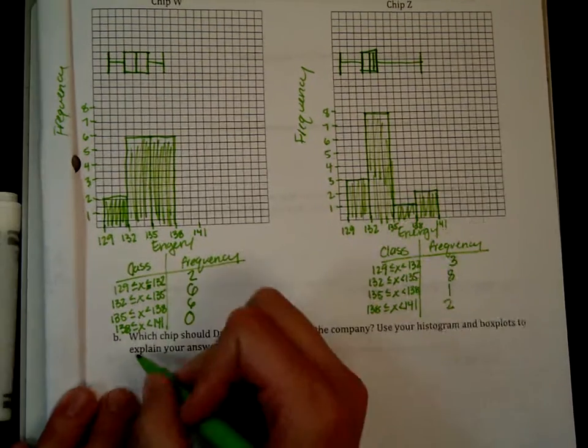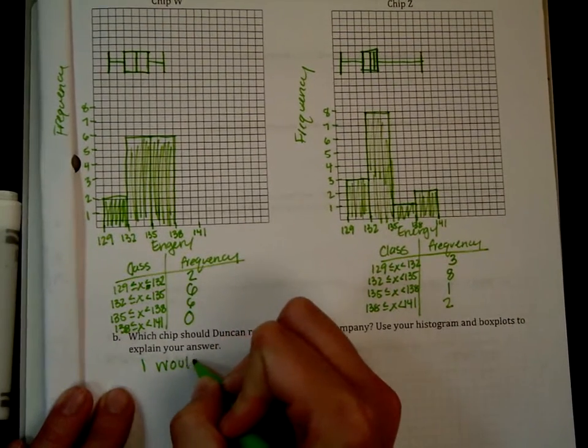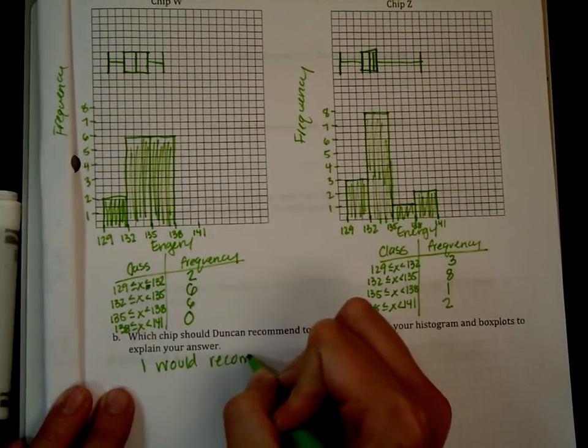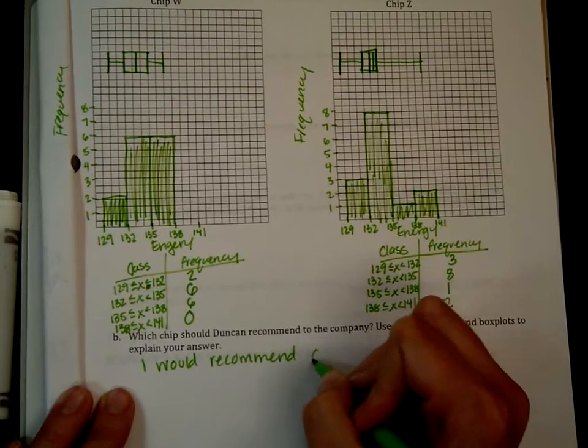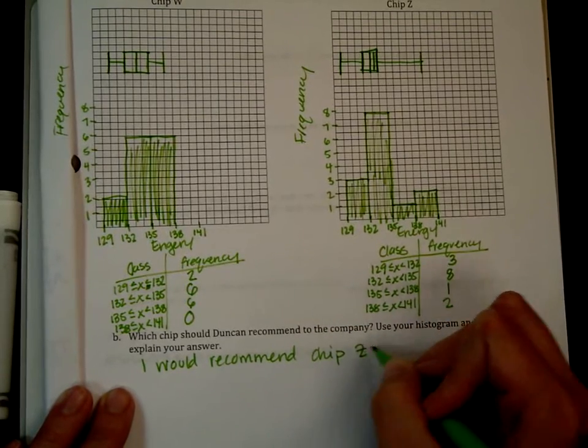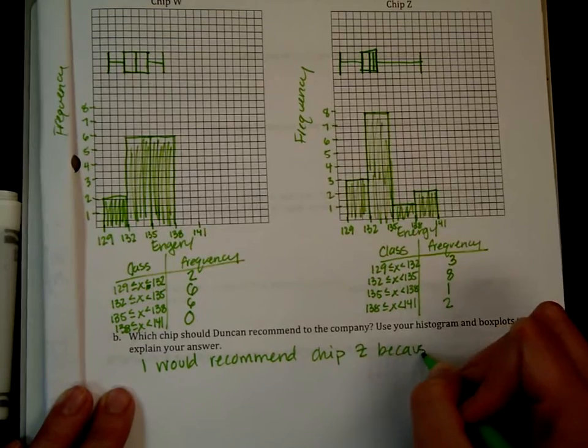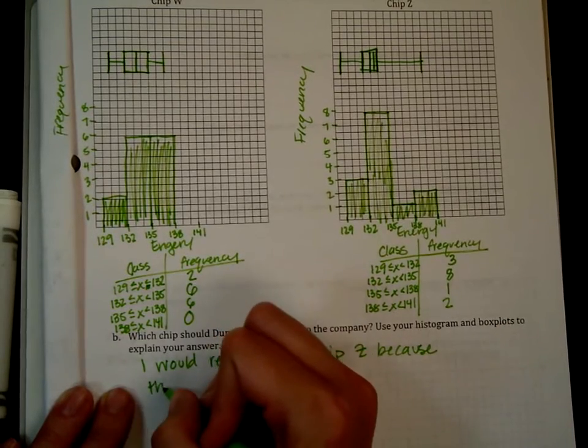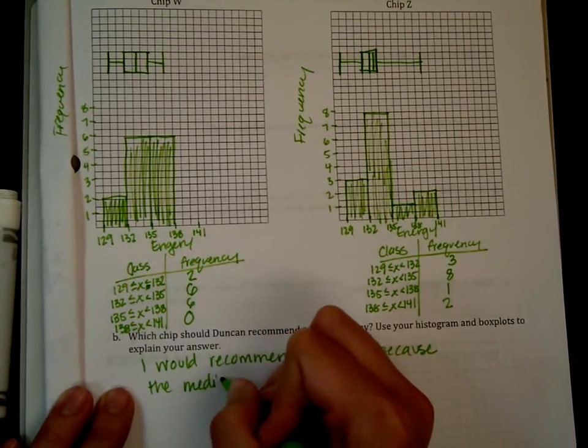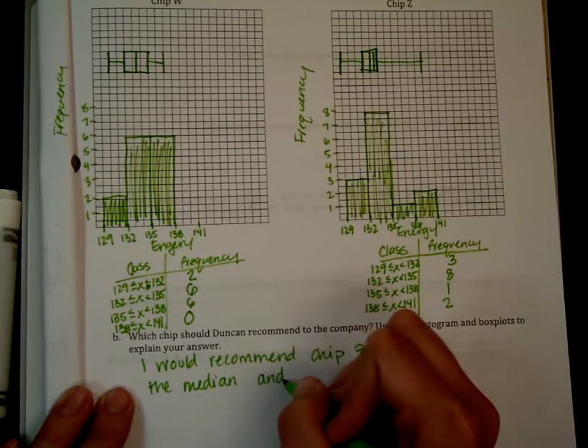Chip Z also has a lower median and a lower third quartile than chip W. So I think that I would recommend chip Z, because the median and Q3 are lower.